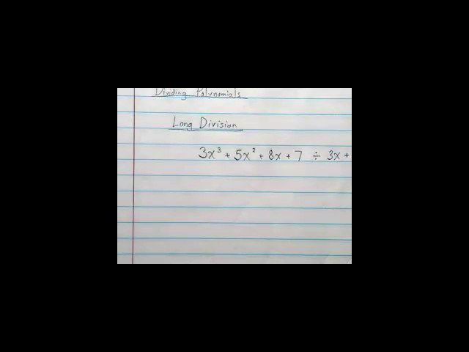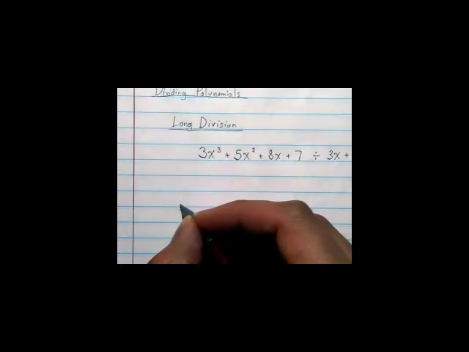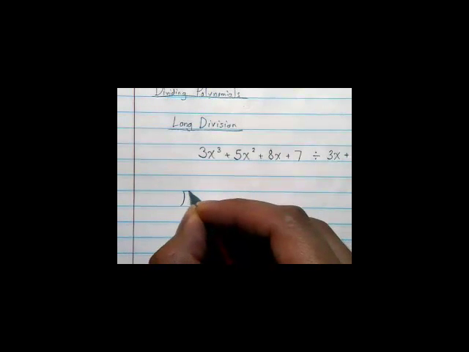Okay, so I've got a polynomial in standard form. I want to divide another one in standard form. So to do that, we're going to set up a problem that looks just like a long division problem from when you were in like elementary school. So I'm going to have you practice with that real fast here.